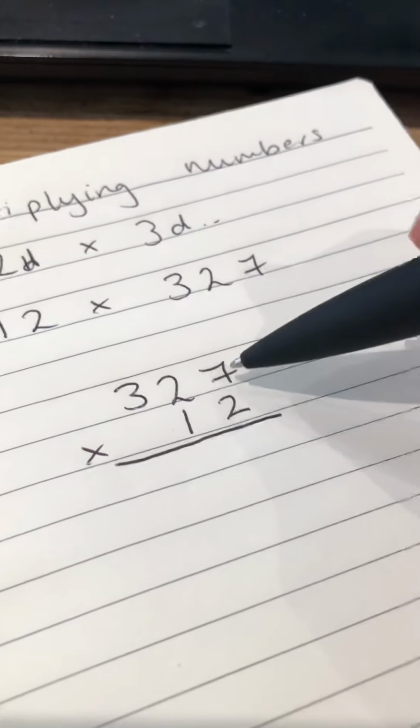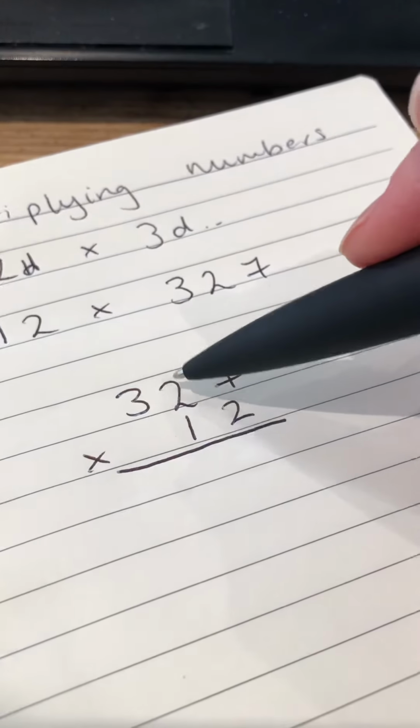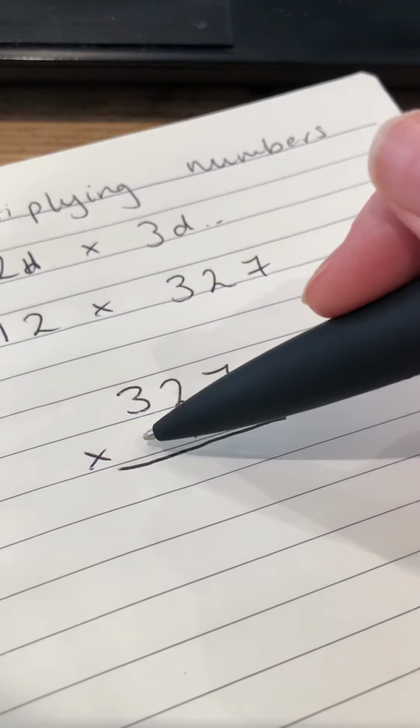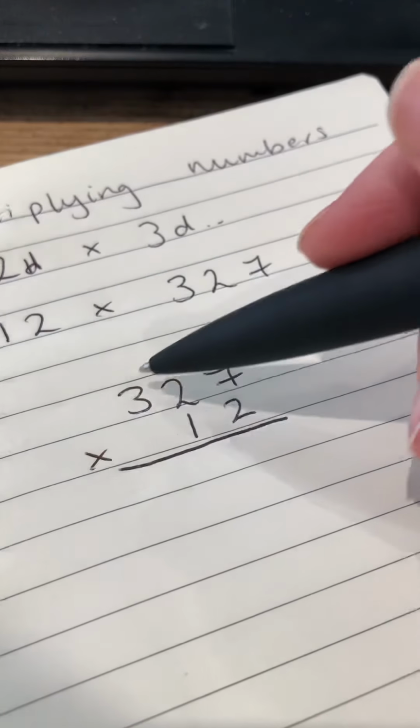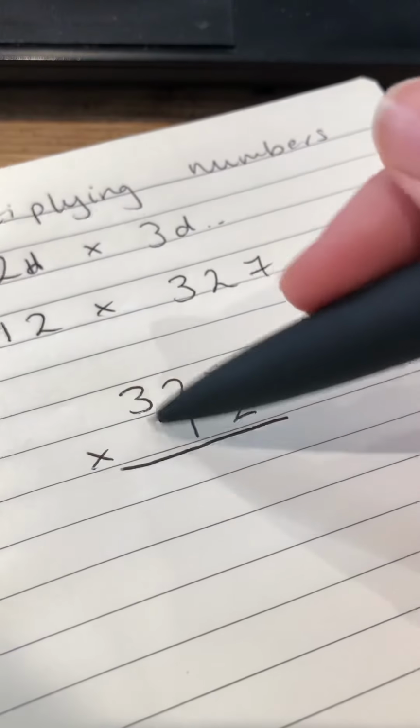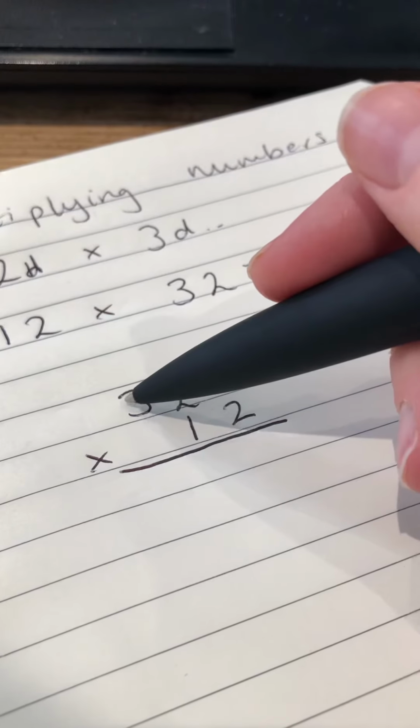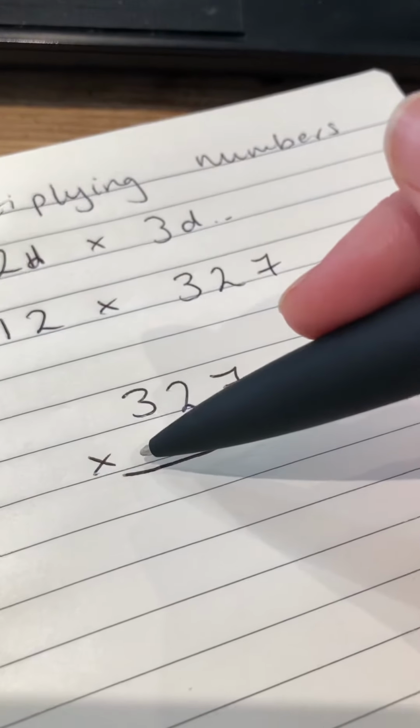So first of all, let's make sure that we line up our ones and our tens and our hundreds. Obviously we leave a space here because we only have hundreds in our top number. So there's a space there.